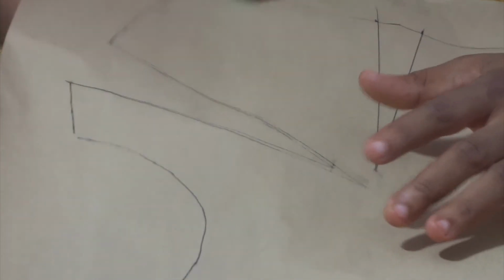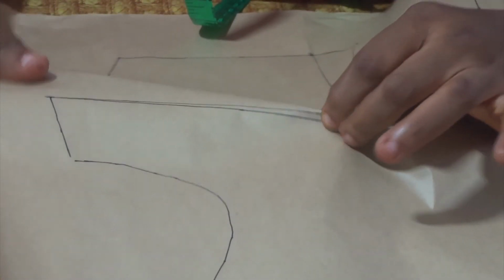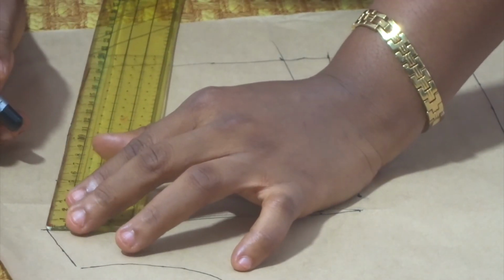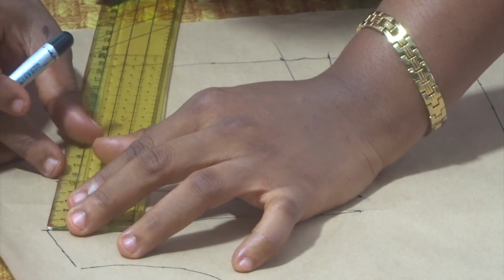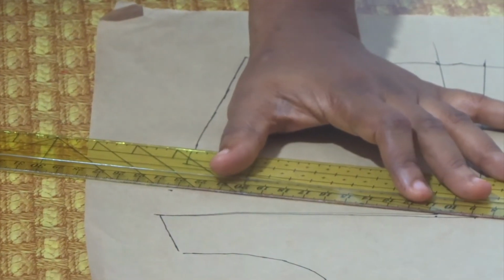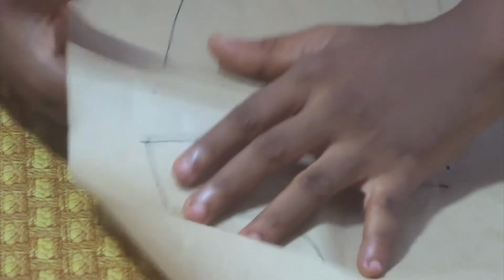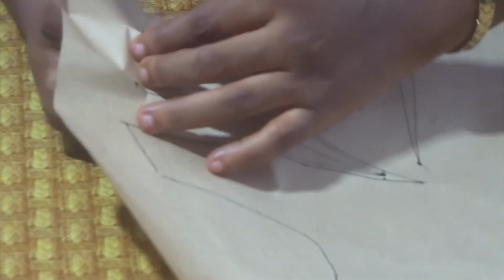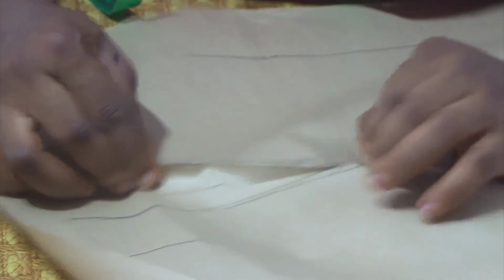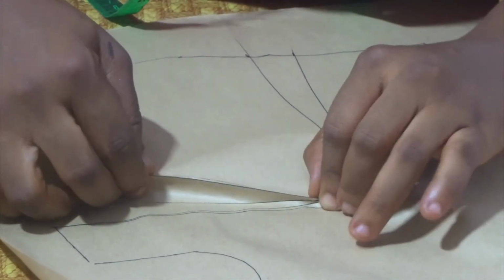If this is your cloth and you do not want to cut through, just fold on this point like this. First find the midpoint here, so you know exactly where your line is passing through. From this, fold on the inner triangle.